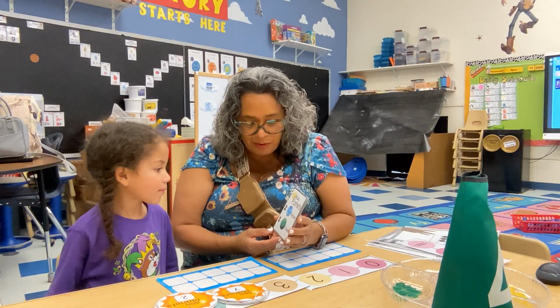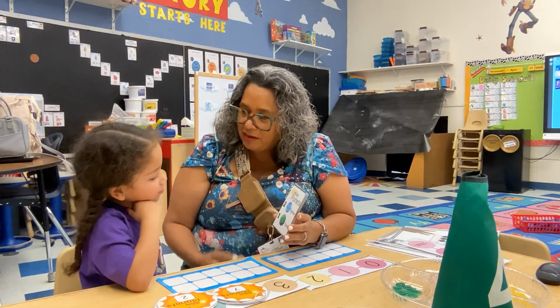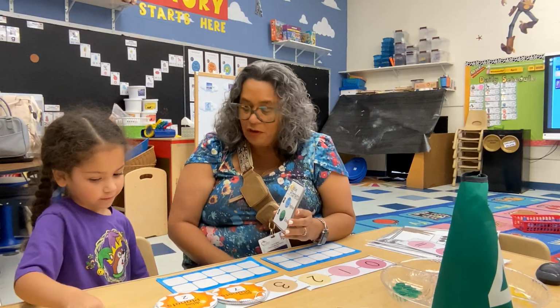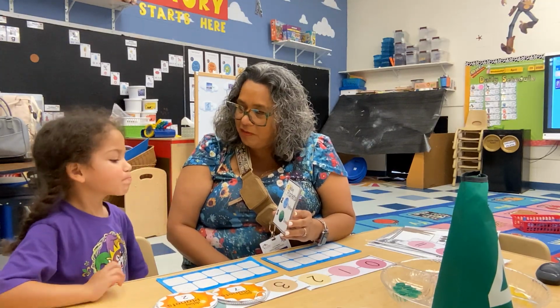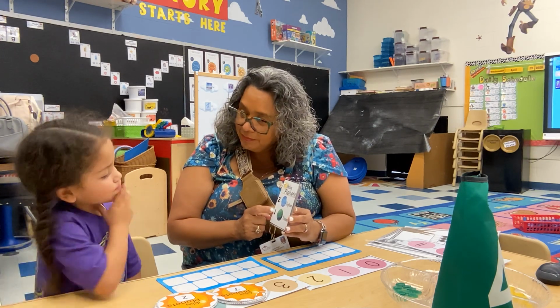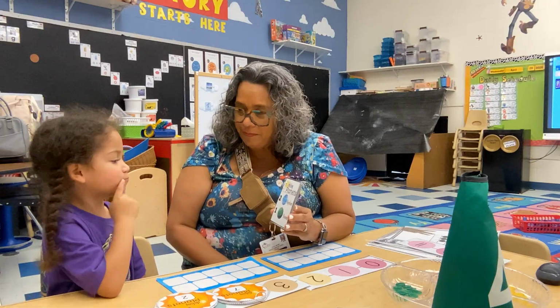What color is on this one? Green and blue. And what numbers do you see? Those are numbers. Do you know what numbers they are? The name of them? Can you tell me the name of this number? They're not the same. They're different.